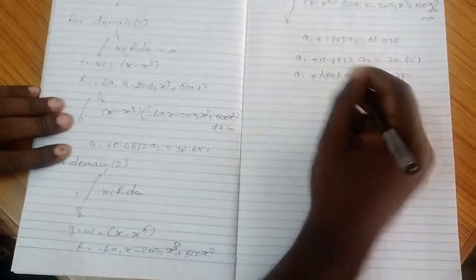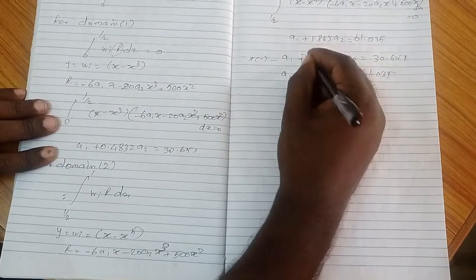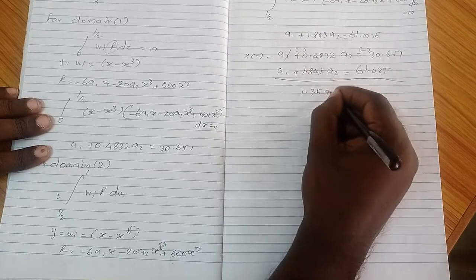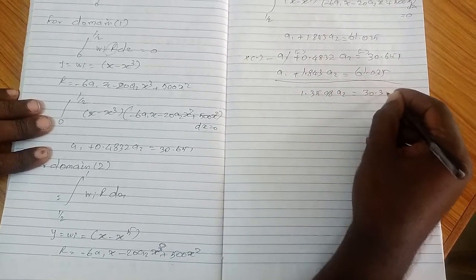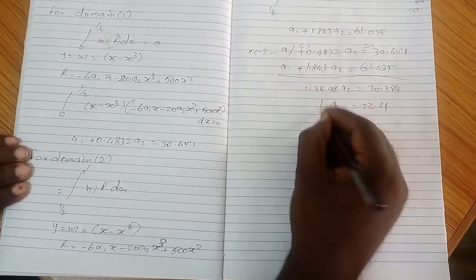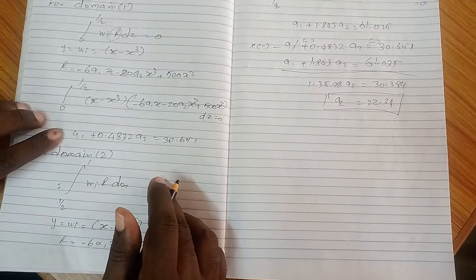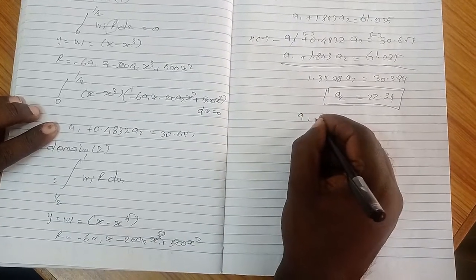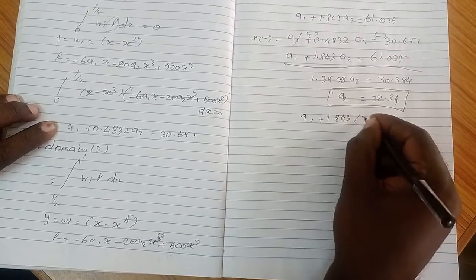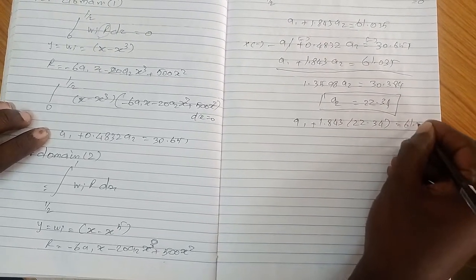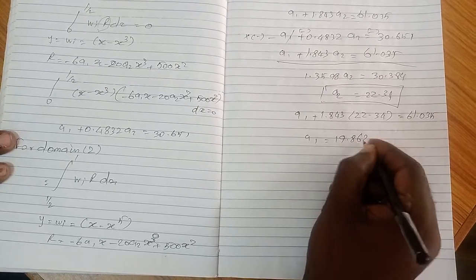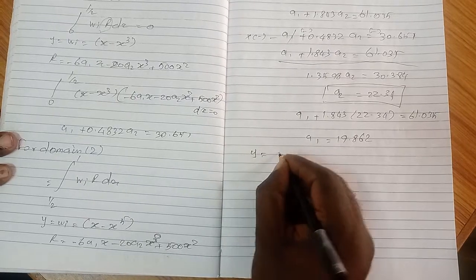From this, I multiply the first equation by the minus symbol, so all the terms are minus. From this I get 1.3598 a2 is equal to 30.384. So from this we get a2 is equal to 22.34. If I substitute this a2 value into our domain 1 equation, or otherwise substitute it into the second, 1.843 into 22.34, equal to 61.035, from this I get a1 is equal to 19.862.